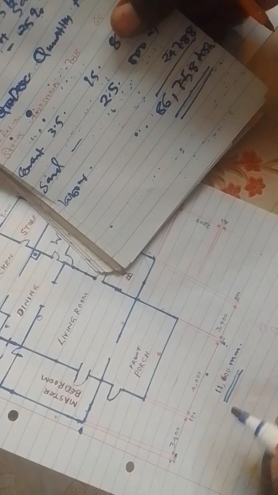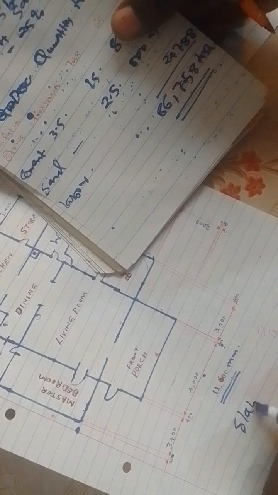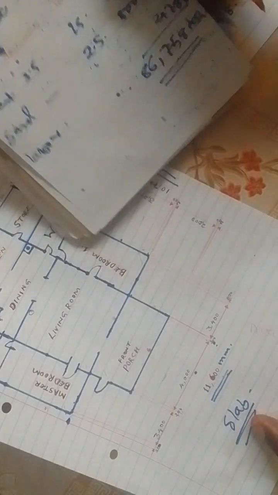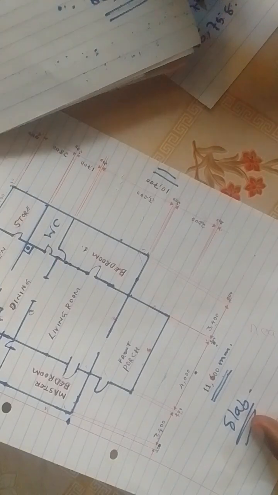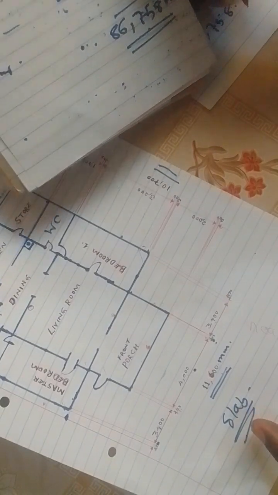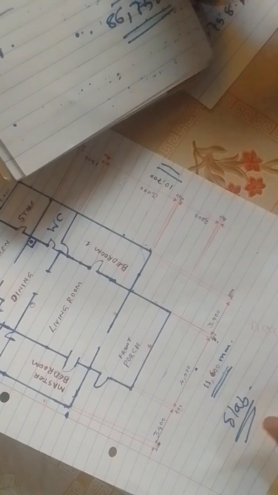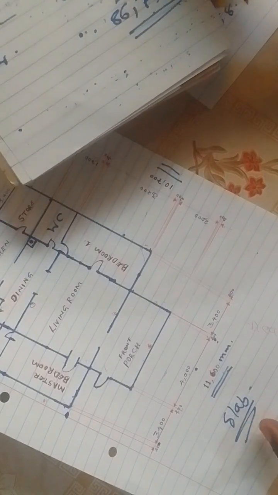We'll now come and calculate the slab. So the slab now is the next topic. So kindly check on my next video. This is the slab I'll be posting today.